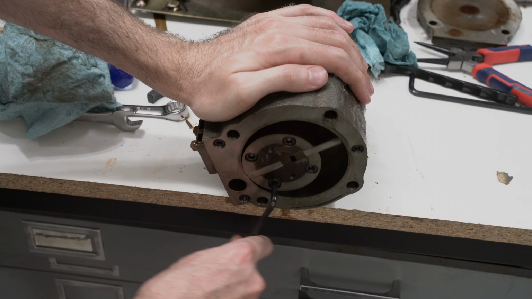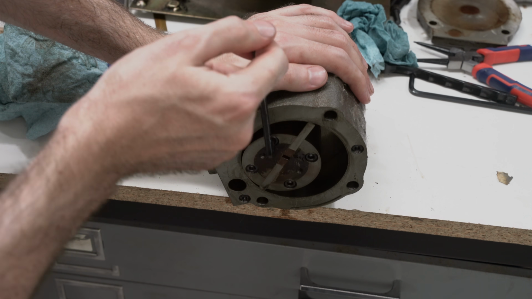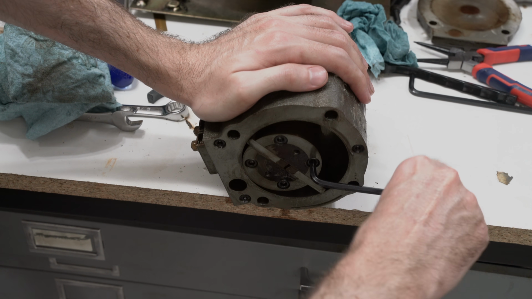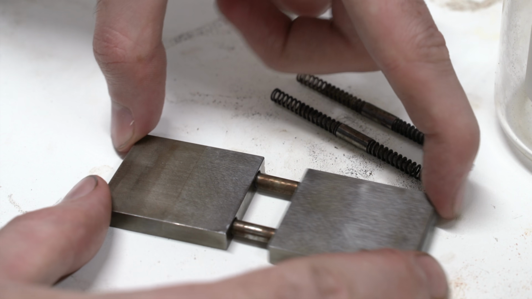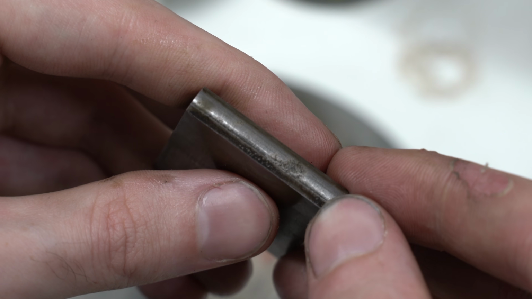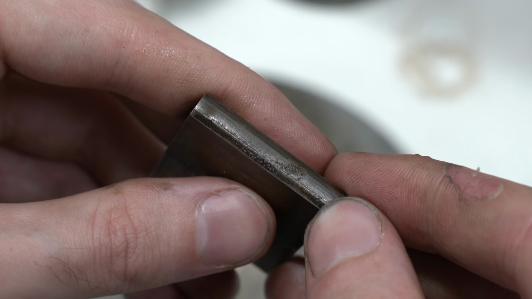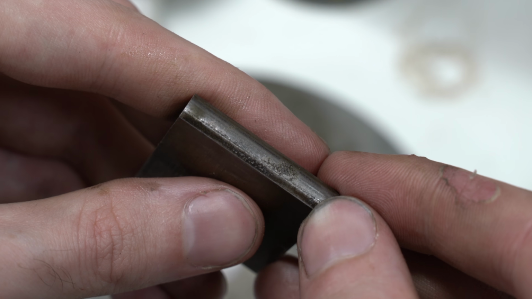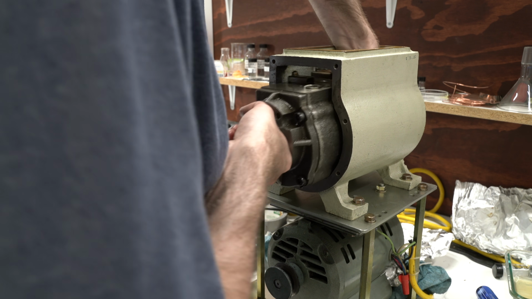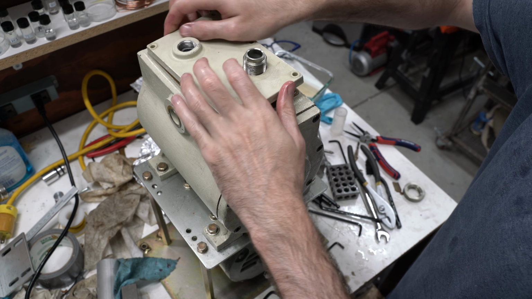I also decided to inspect the vanes, the critical sealing component of a rotary pump. I ended up having to take the whole pump apart just to check them out. Unfortunately, these were badly pitted. I bet you this pump got a little water contamination and then sat for years. I went ahead and put the whole thing back together, but again, I saw no improvement.